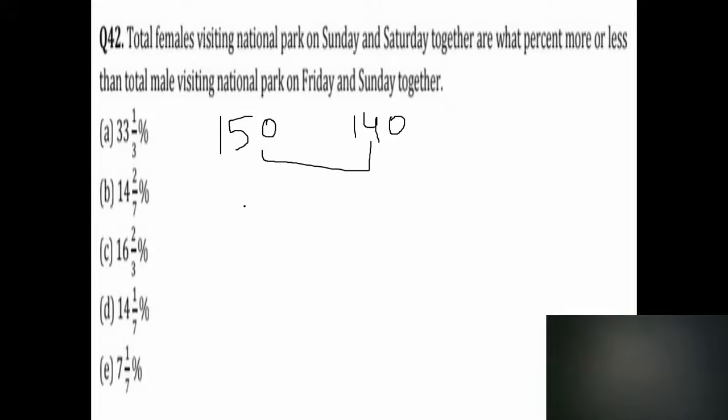The difference of the numbers is 10, divided by the initial value. You can remember that whichever is in the last part of the sentence, 99% of the times it will come in the denominator. Here we are comparing 150 with 140. 150 is how much percent more or less than 140. So 140 will be the base value as we are comparing with 140. So 10 by 140 into 100.